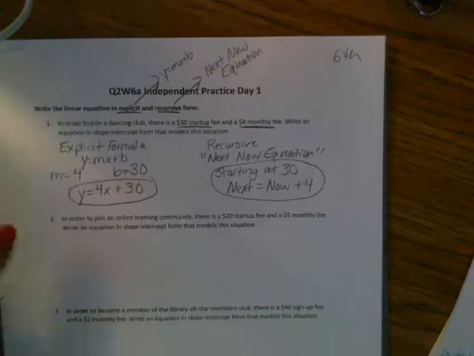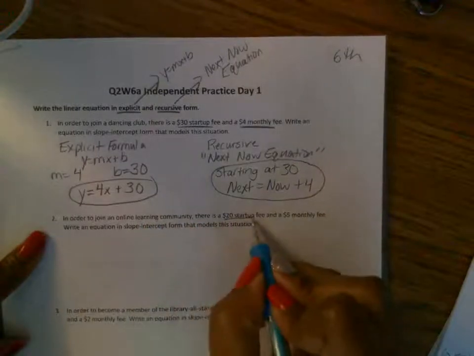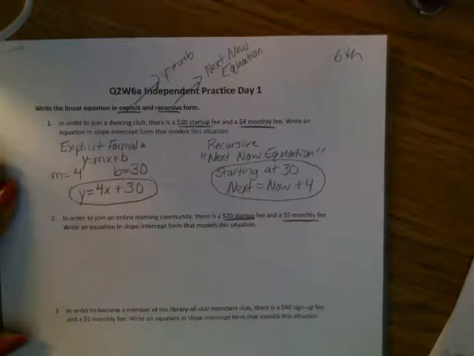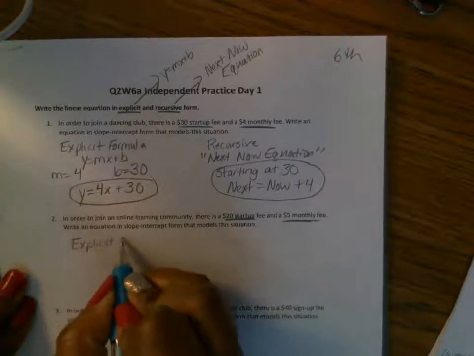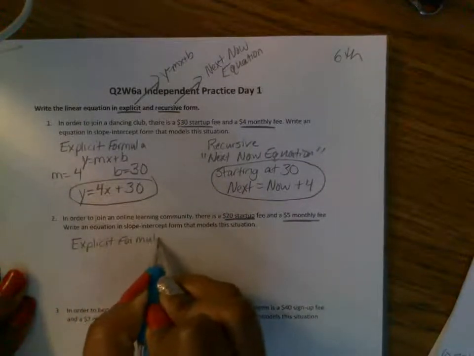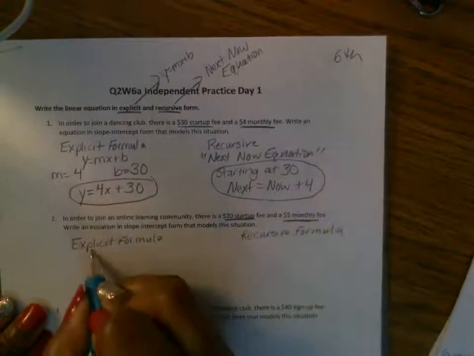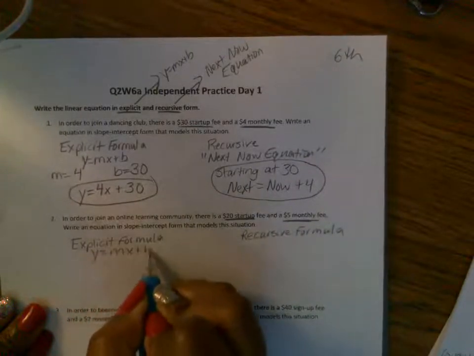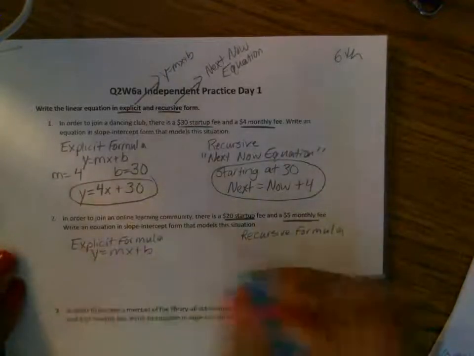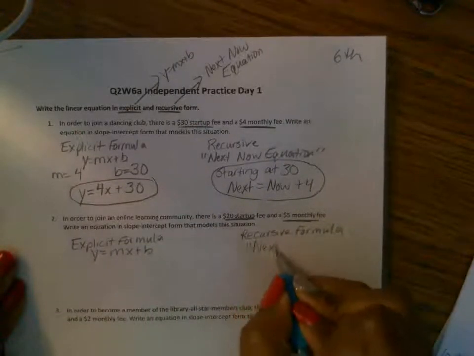Let's look at number 2. In order to join an online learning community, there's a $20 startup fee and a $5 monthly fee. And again, we're writing this in explicit formula, and then we're going to write the recursive formula. The explicit formula that I'm going to use is y equals mx plus b. The recursive formula that I'm going to use is called the next now equation.